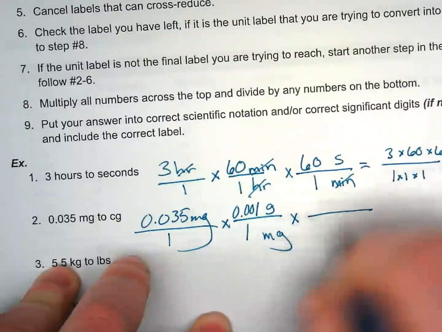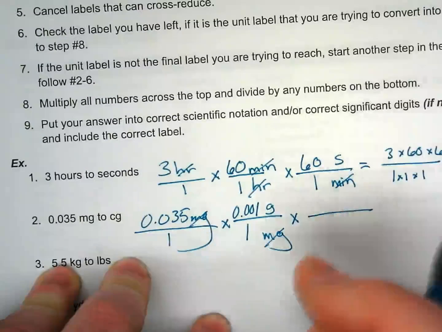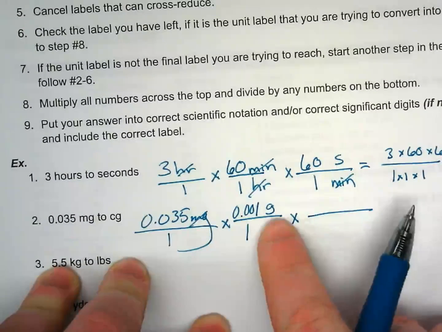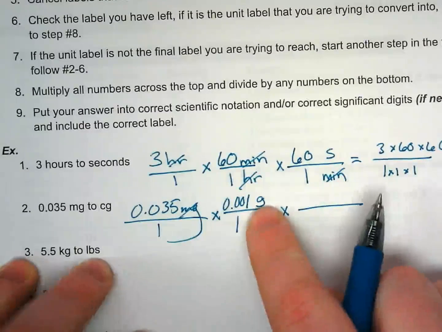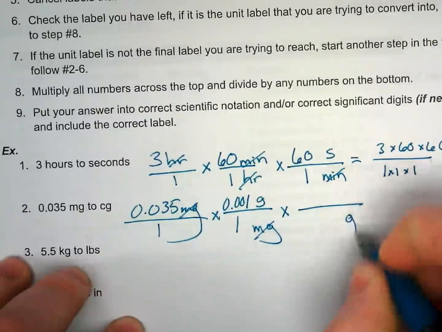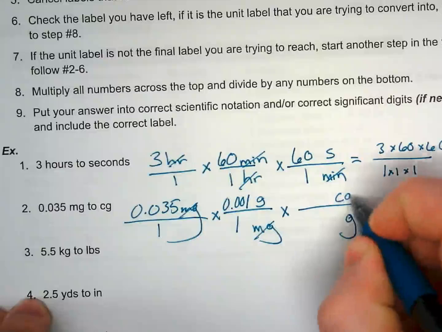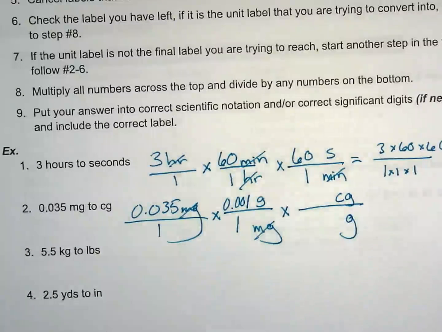Again, these cancel out because that's step number 5: the labels cancel out, they cross-reduce. Now we're left with grams, and we have to convert grams into centigrams. So these are now our old units. They go on the bottom because they need to cancel out, and we put our new units, centigrams, up top. Then we rinse and repeat.